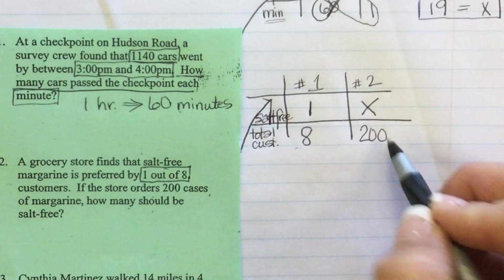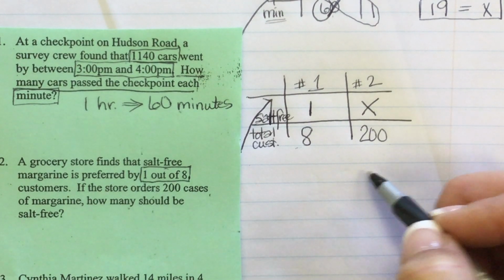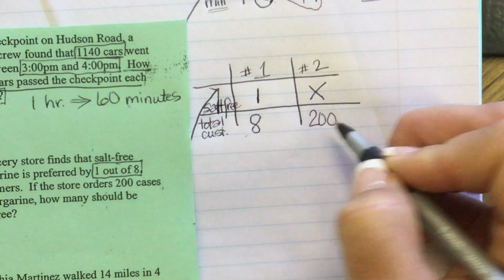Now, I can reduce these two. I could do it by 2, right? You can always keep on reducing. So I could do it by 4.